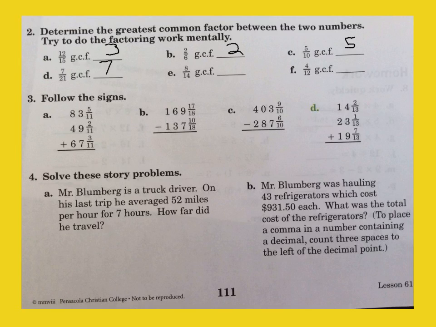E, what's the GCF for 8 and 14? It'd be 2. And then F, what's the GCF for 4 and 12? 4 is the greatest number that goes into 4 and 12.